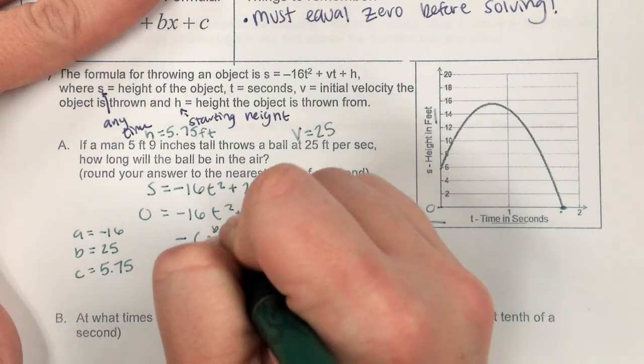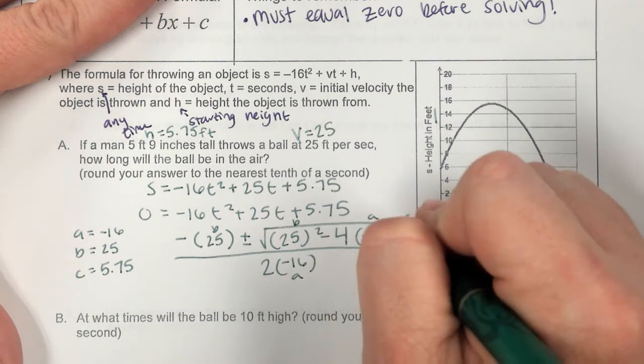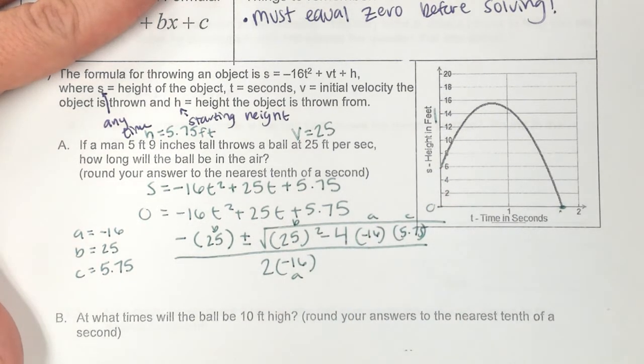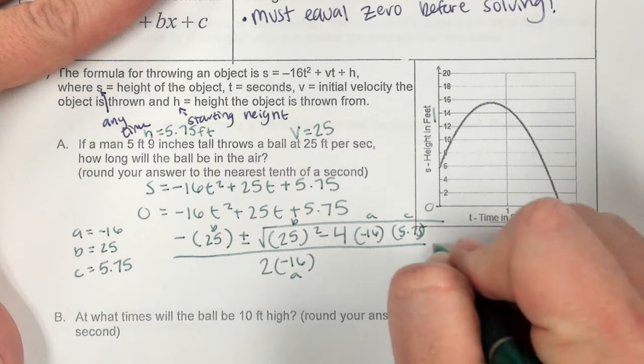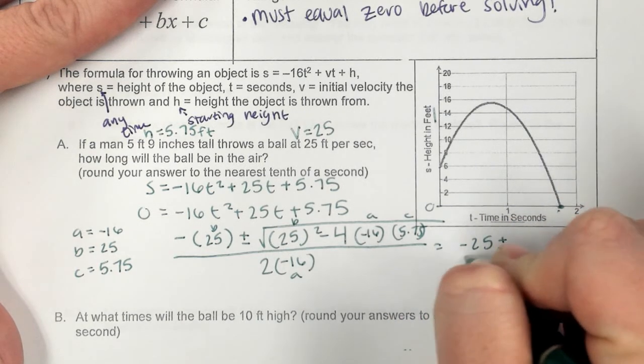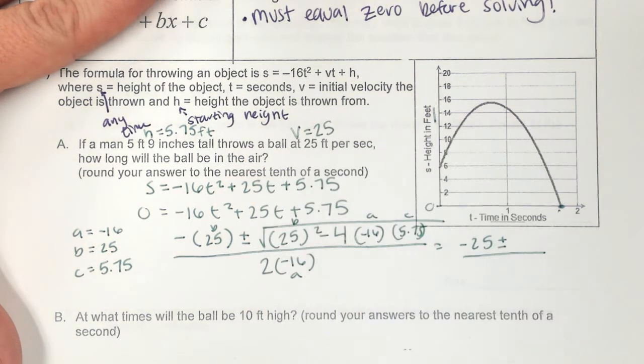So B is 25, A is negative 16, and C is 5.75. And remember, we simplify this one piece at a time. So negative 25 is just negative 25. 2 times negative 16 is negative 32. And then we simplify what's in the house.